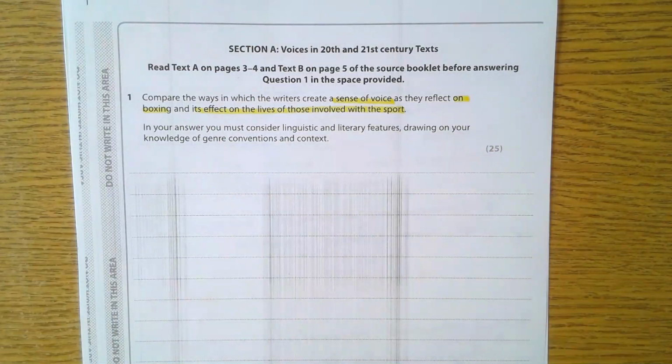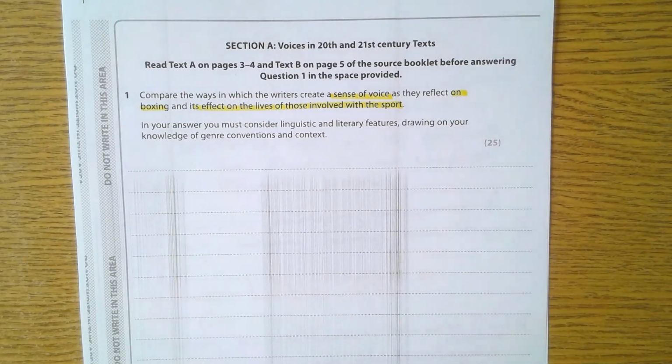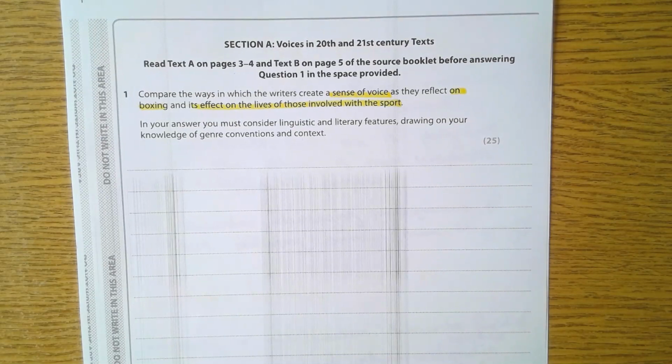So this is the question from that June 2019 paper. Compare the ways in which writers create a sense of voice as they reflect on boxing and its effects on the lives of those involved in sport. So what would be important first of all in answering this question is that you notice there are two aspects that you're being asked to note. So the reflection on boxing itself, but also the impact that boxing has on the men in this case who are involved in the sport.